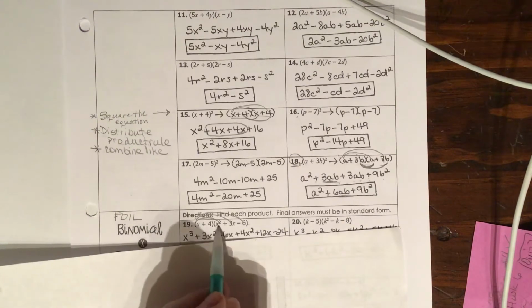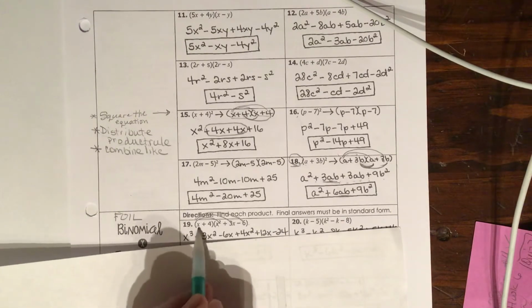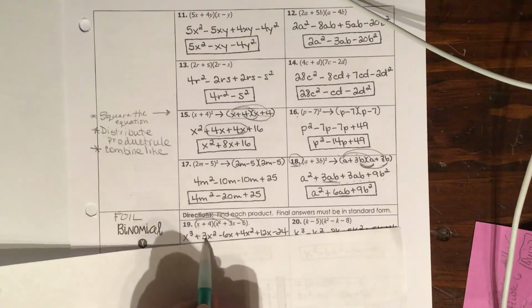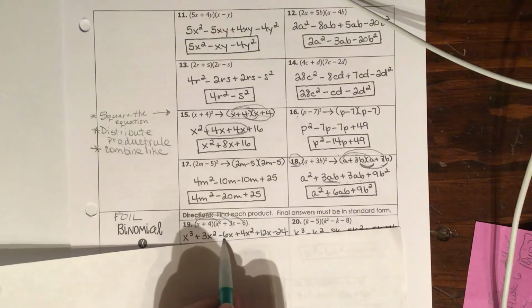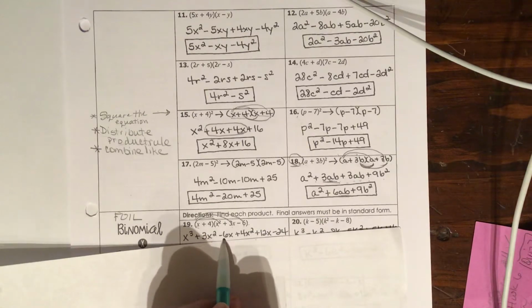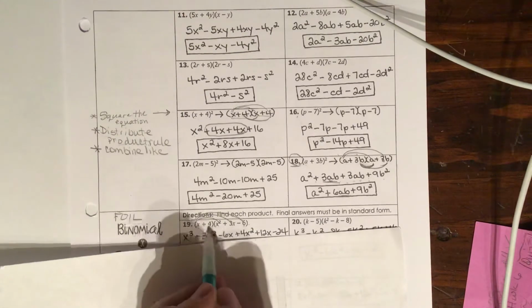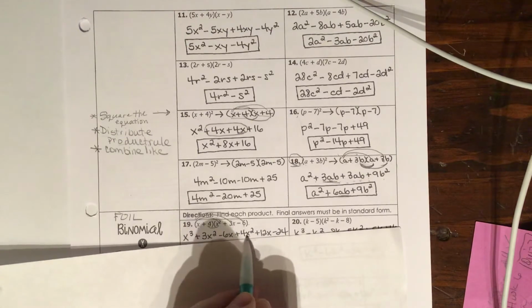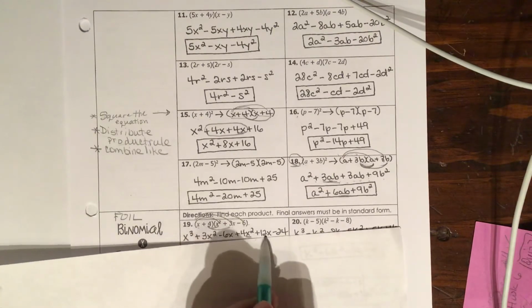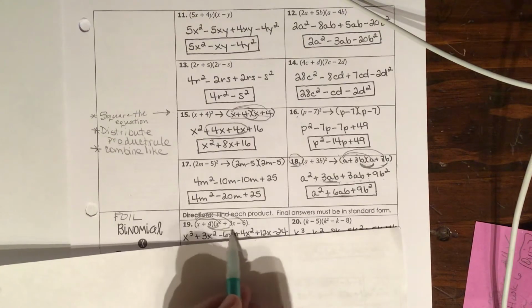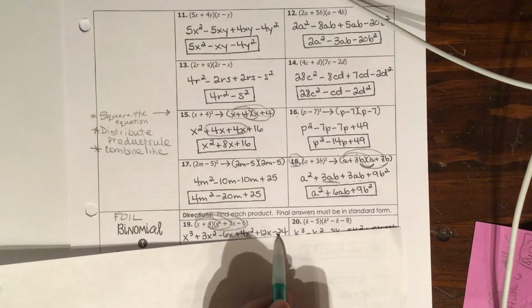We have x times x squared is x cubed. X times 3x is 3x squared. X times negative 6 is negative 6x. Be careful of your positives and negatives. Then you're going to take your second term. 4 times x squared is 4x squared. 4 times 3x is 12x. 4 times negative 6 is negative 24.